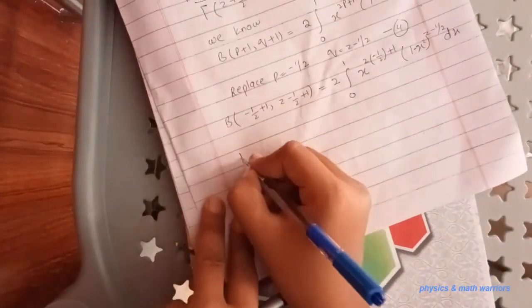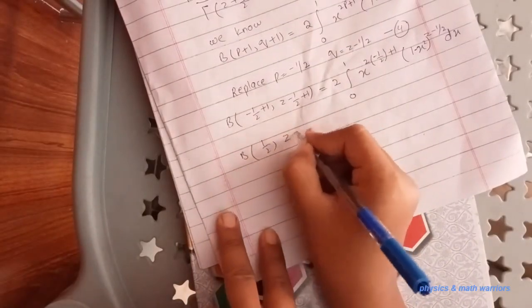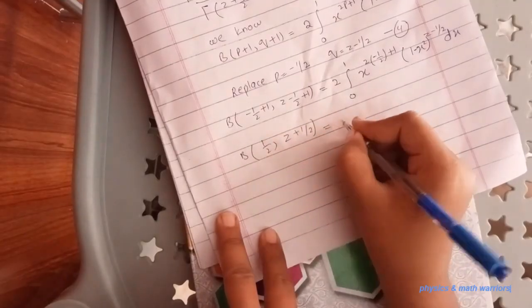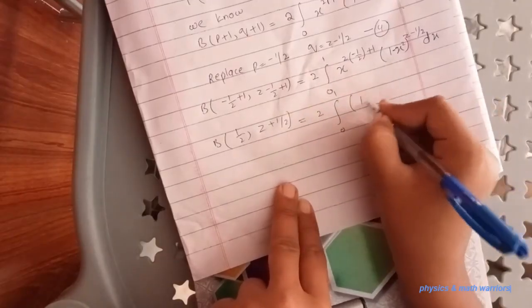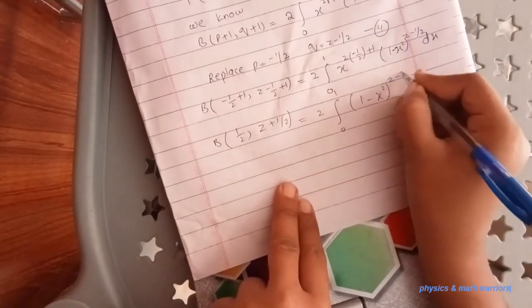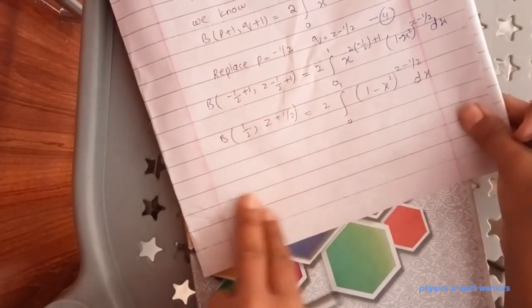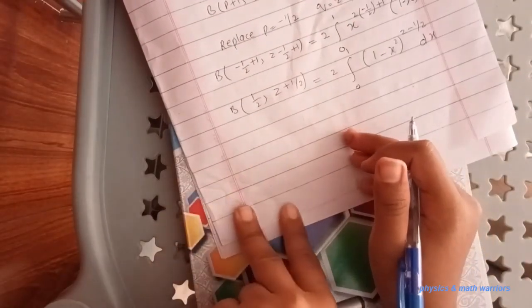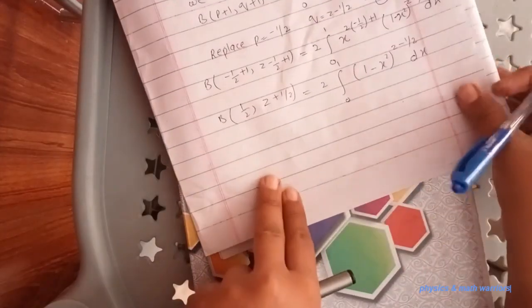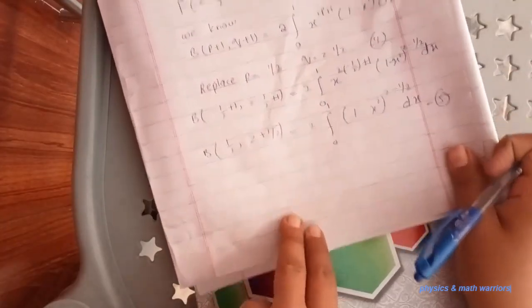So this becomes beta(1/2, (z plus 1)/2) is equal to 2 integral 0 to 1 (1 minus x square) raised to power (z minus 1)/2 dx, which is equal to equation number 3.